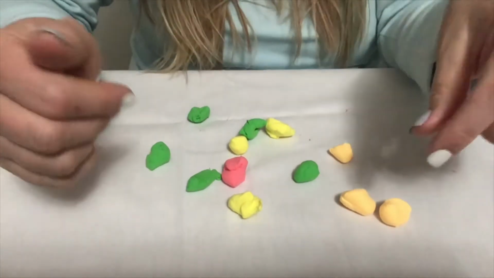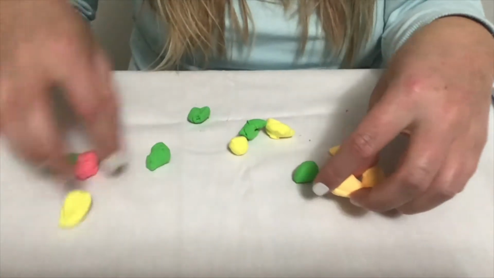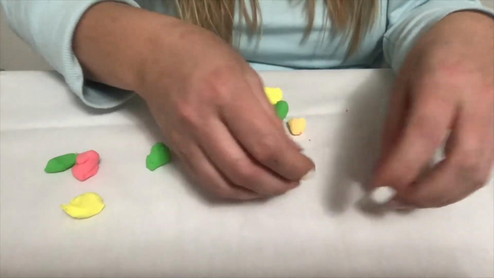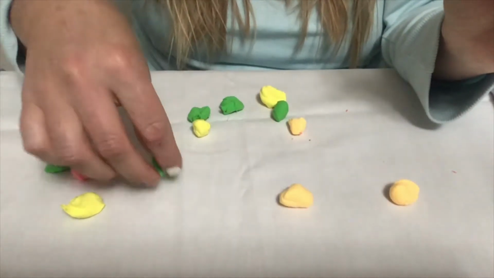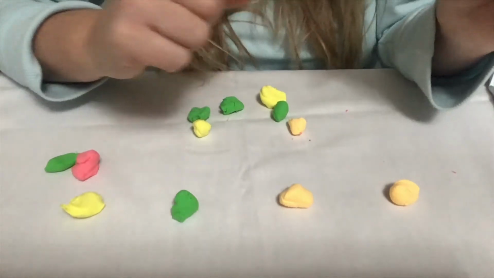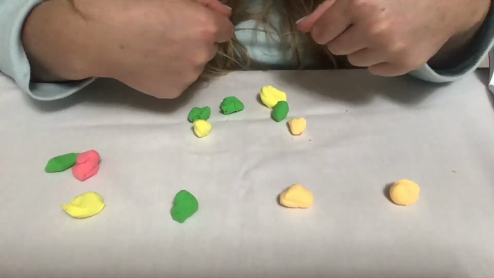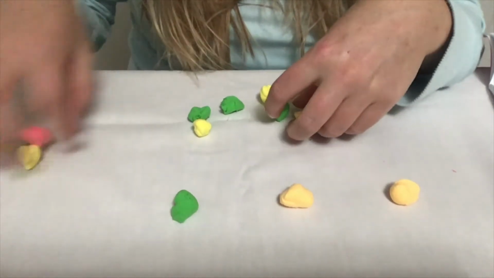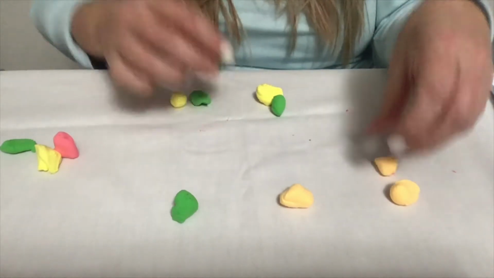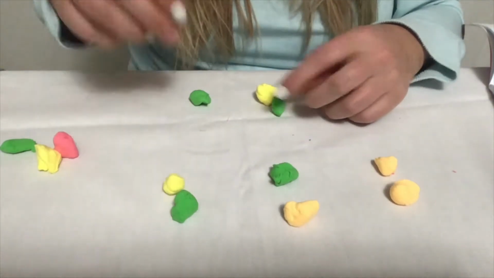Well, let's try it. We need to have 3 groups. So, here's a group, here's a group, here's a group. It's like when you're playing a game and they're the team captains. Now they're going to call friends on their team. Okay? So they're each going to call someone.